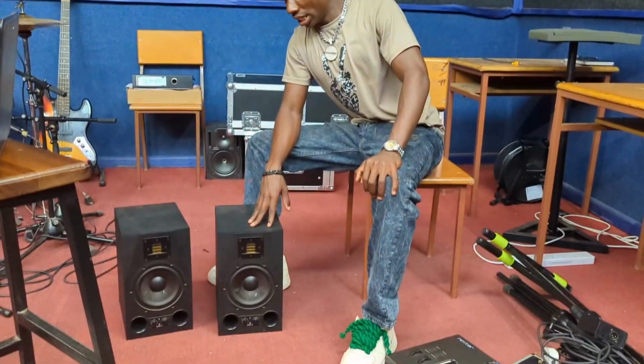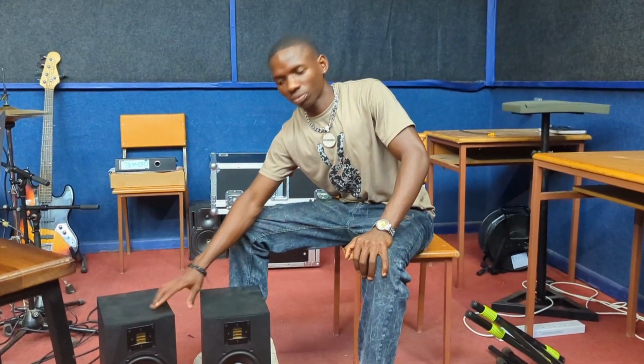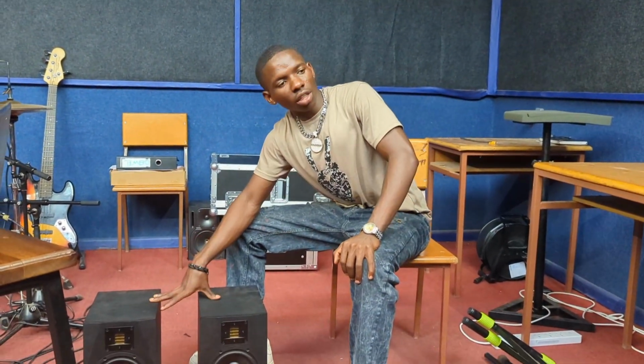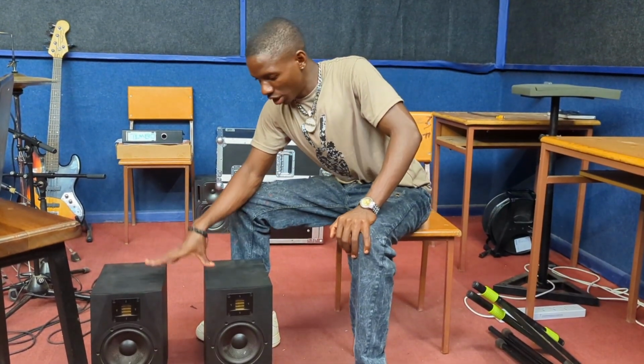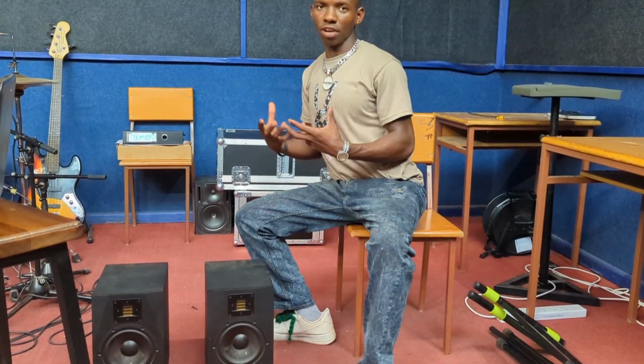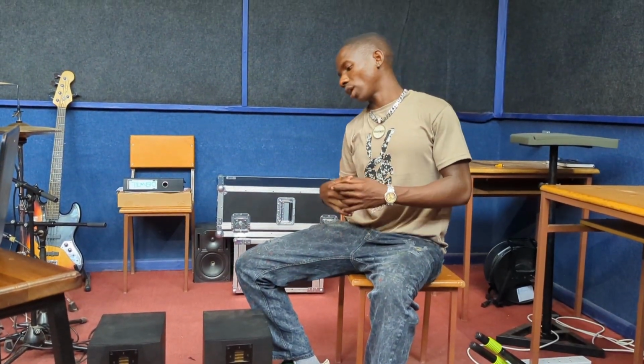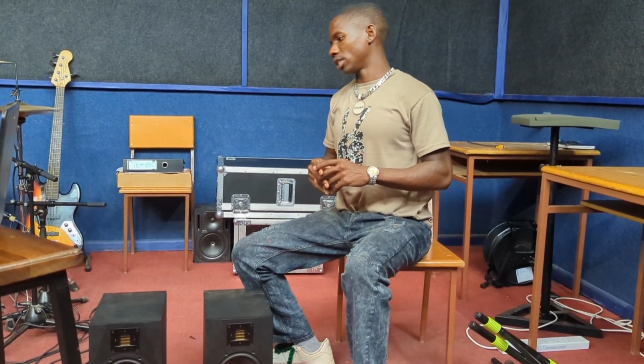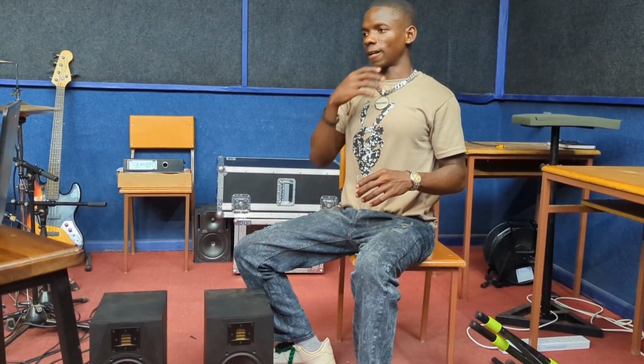These are monitor speakers. The main function of these monitor speakers, or active speakers, is that they have a provision of an amplifier, so they are quite different from passive speakers. They are mainly used for studio and not live sound, to give that straight and balanced type of mixing and accuracy.